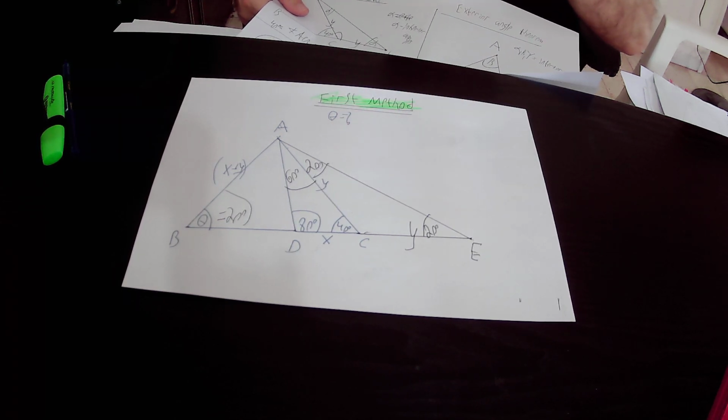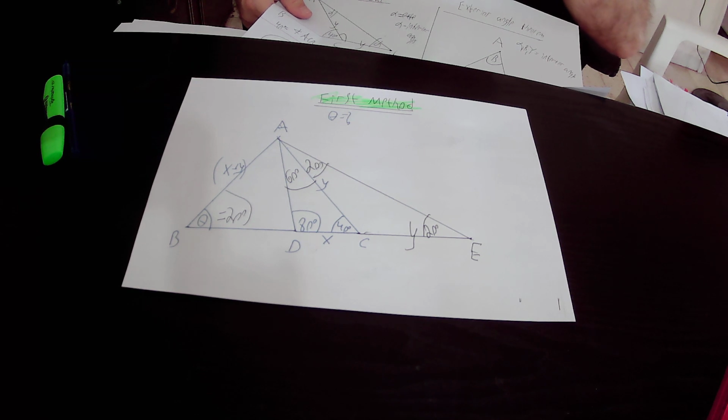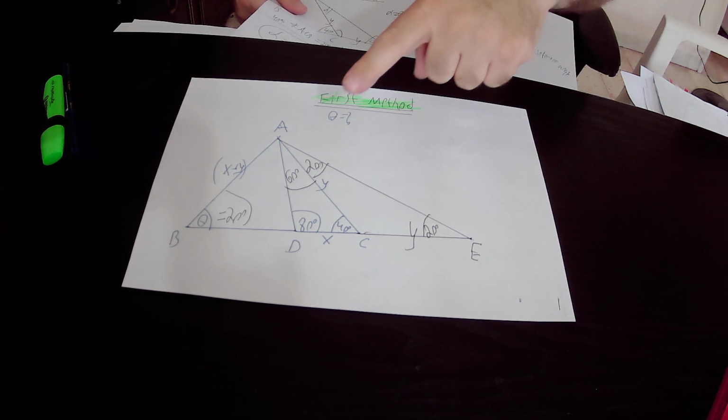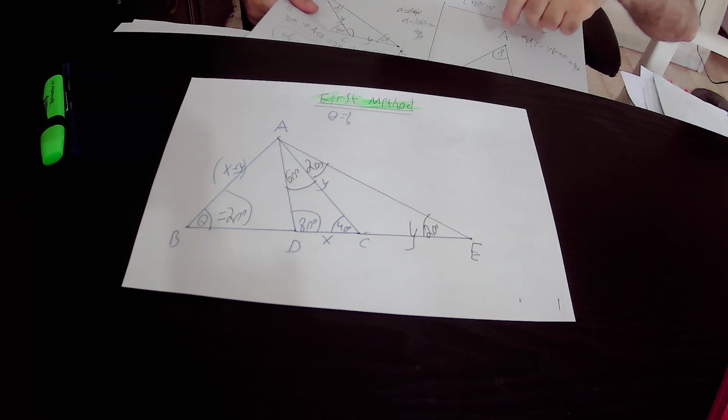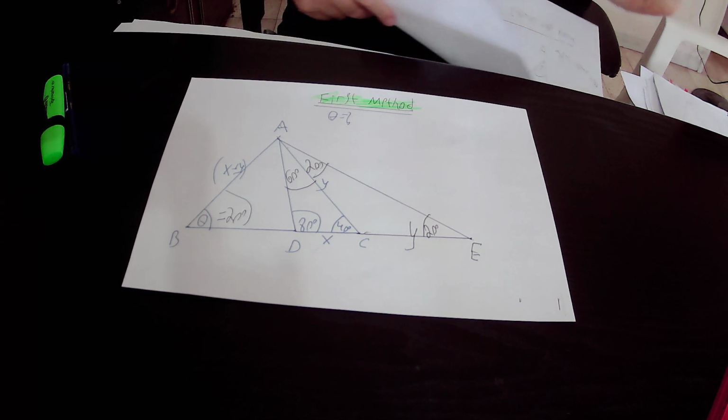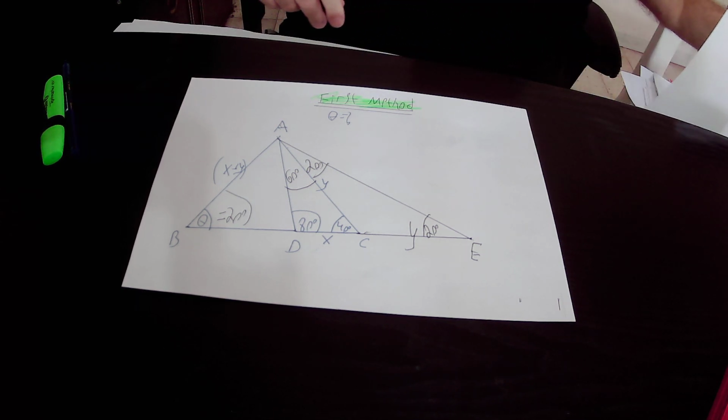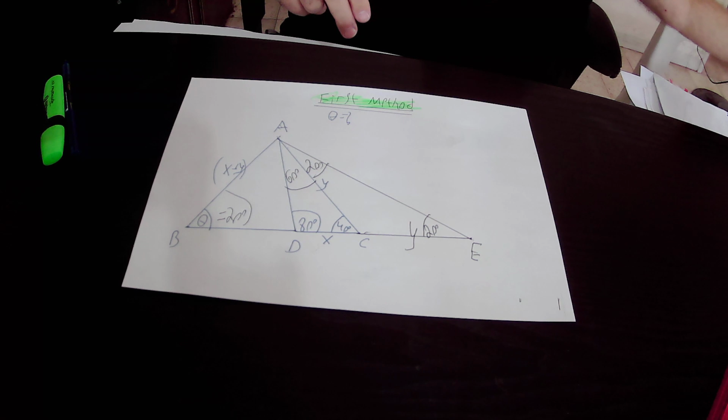Okay, then I copied triangle ADE in a new page and we analyzed triangle ADE.